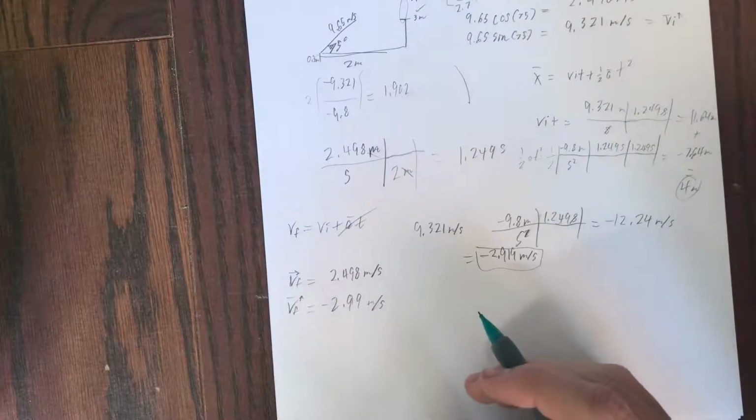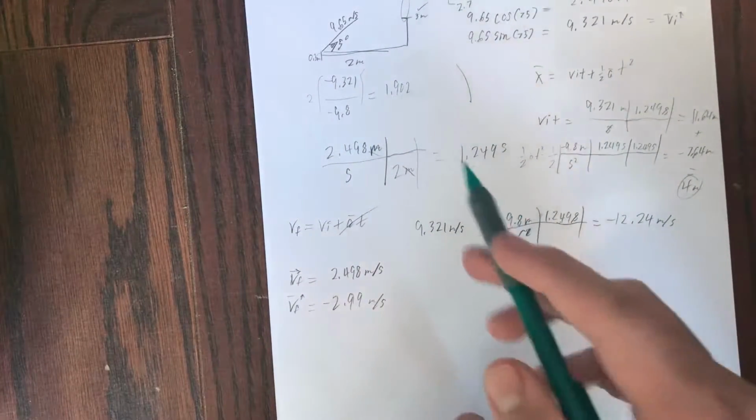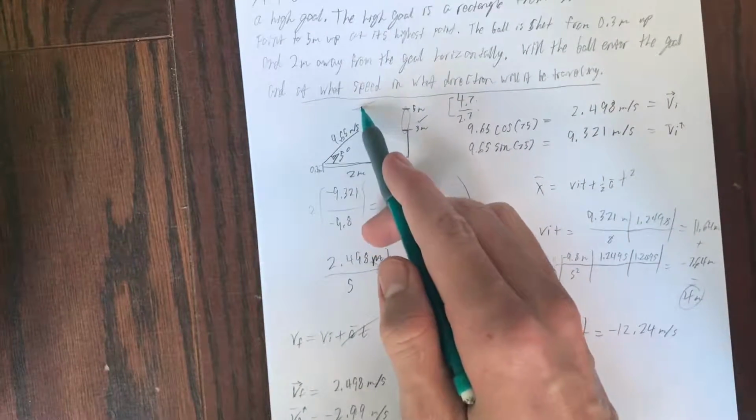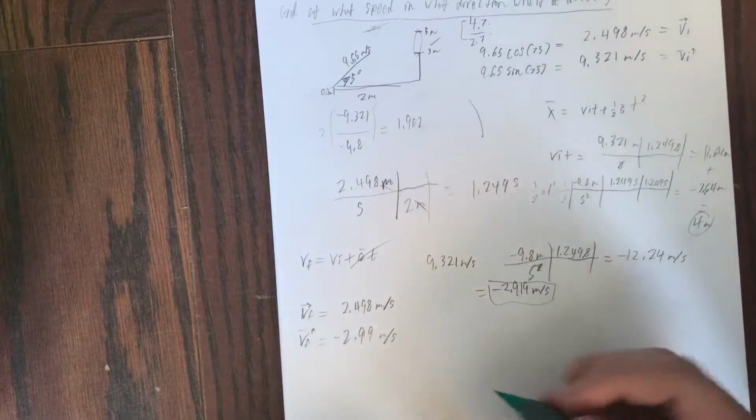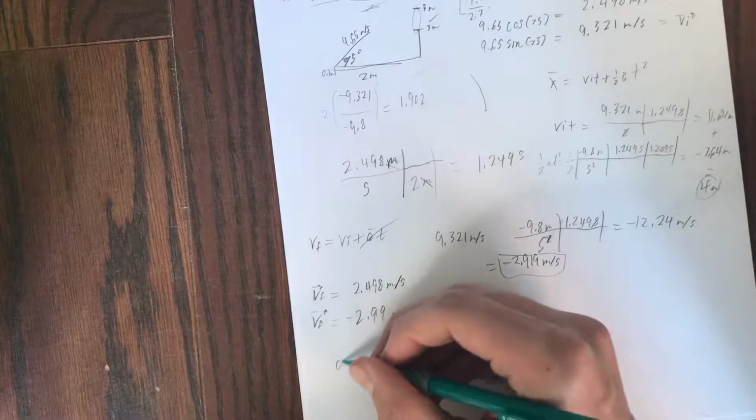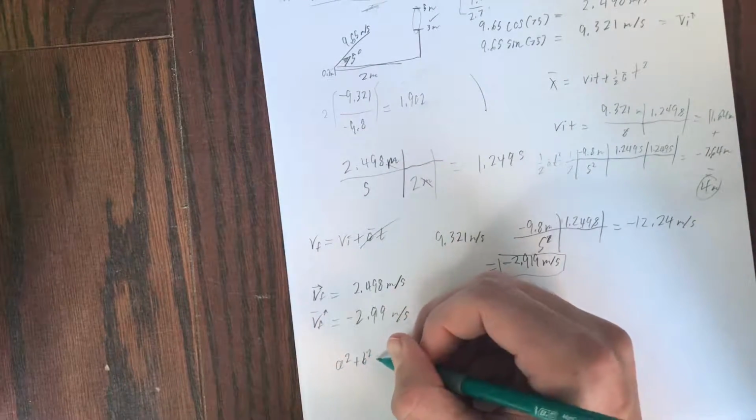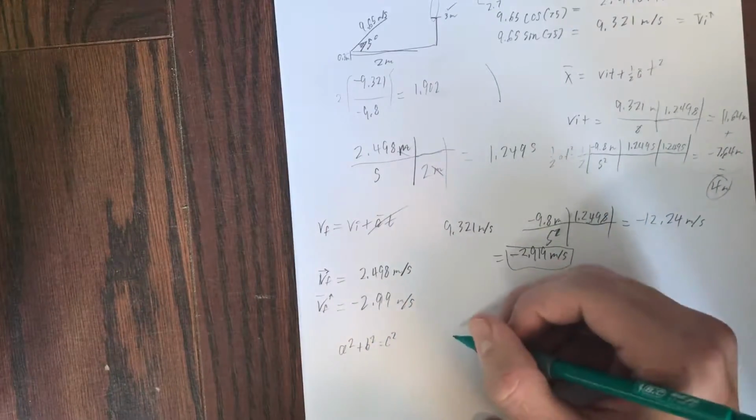Alright, so what we're going to want to do now is find what speed it's going to be traveling at. So we're going to use the Pythagorean theorem, a squared plus b squared equals c squared. I'm sure you all know.